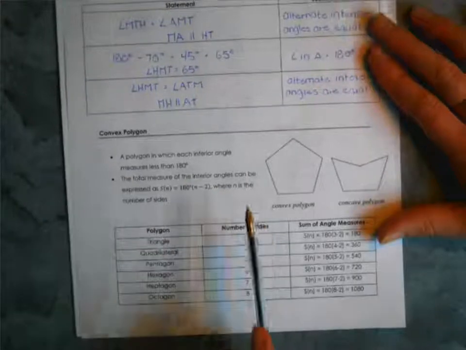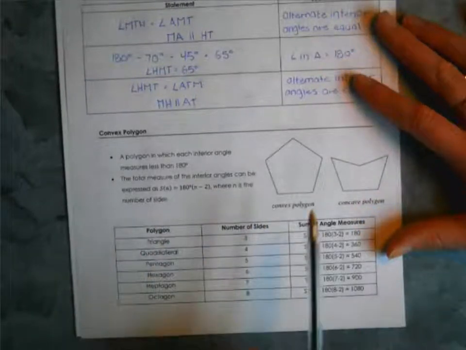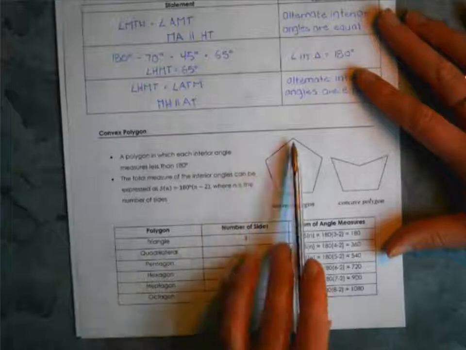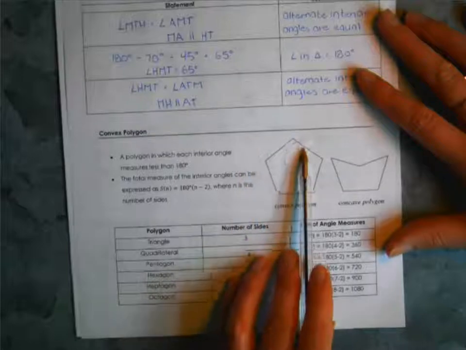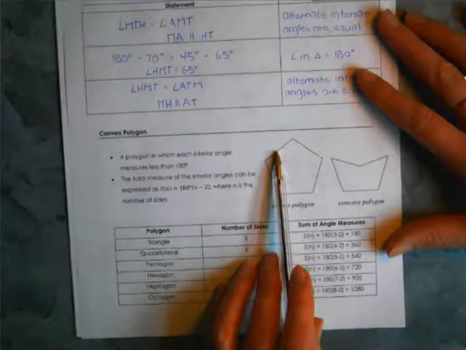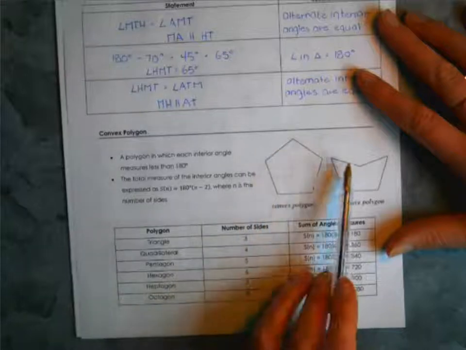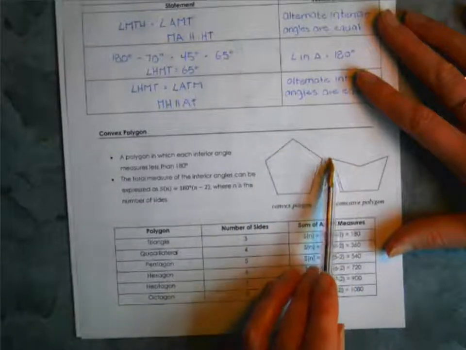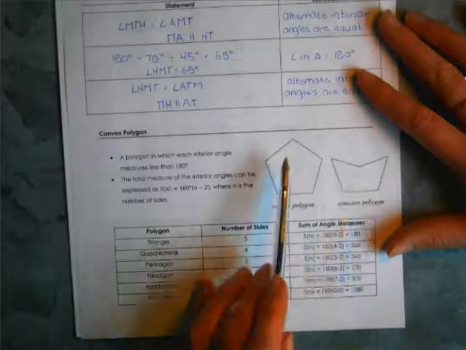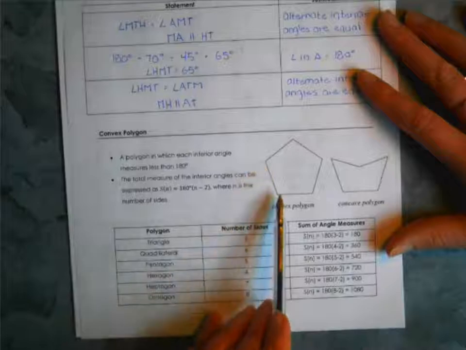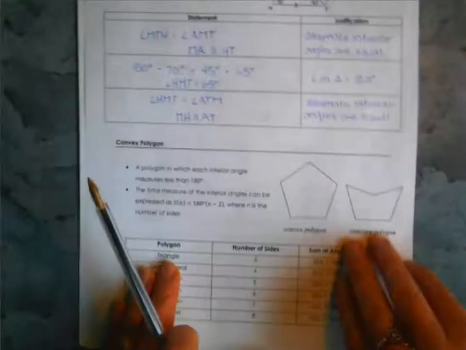Now, the other thing I want to point out is the difference between a convex and a concave polygon. With a convex polygon, all of the interior angles are directed out from the center of the polygon, whereas with a concave angle, we have the angle directed in towards the center of the polygon. Oops, I'm flipping back to the beginning. Okay, so let's try some examples with this information.